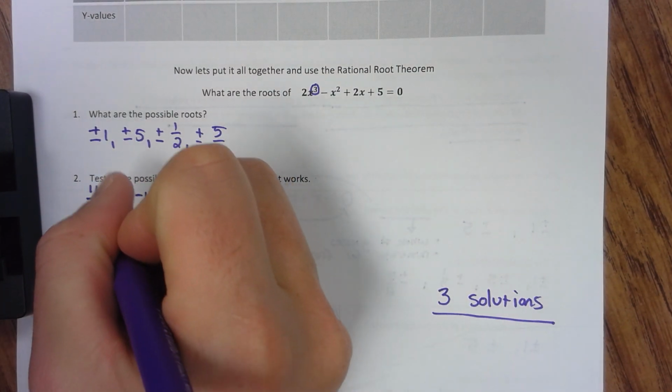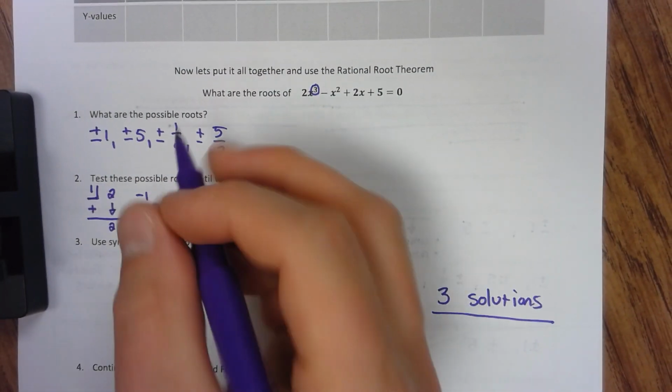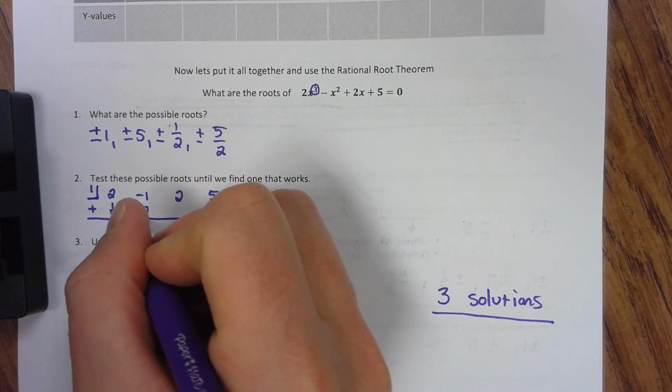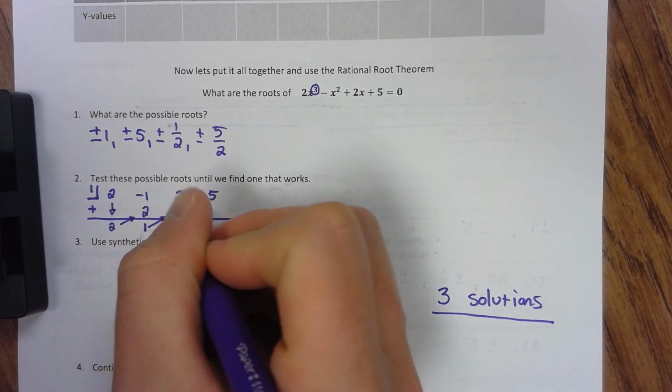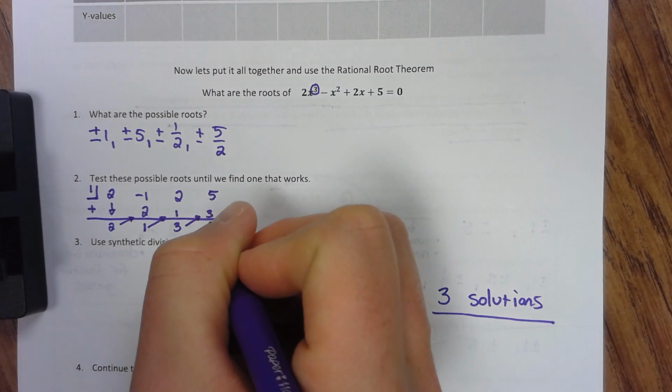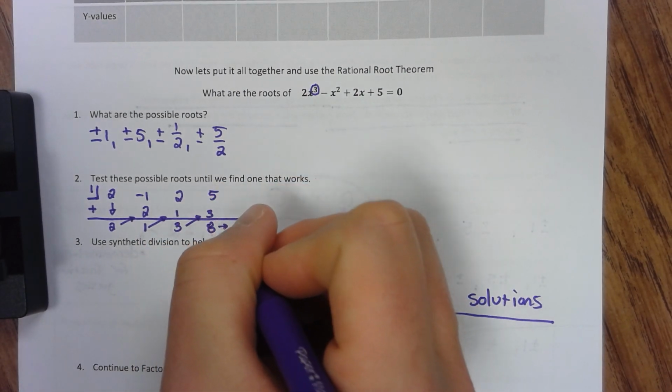Okay, so I'll bring down the 2. 2 times 1 is 2. -1 plus 2 is 1. 1 times 1 is 1. I get 3. 3 times 1 is 3. And I get a remainder of 8.